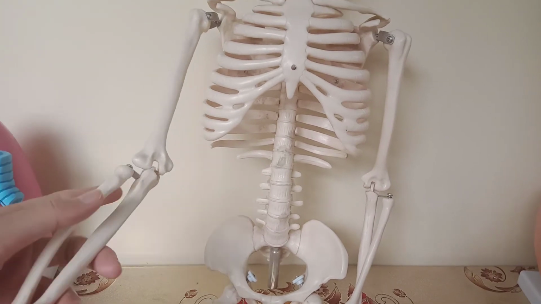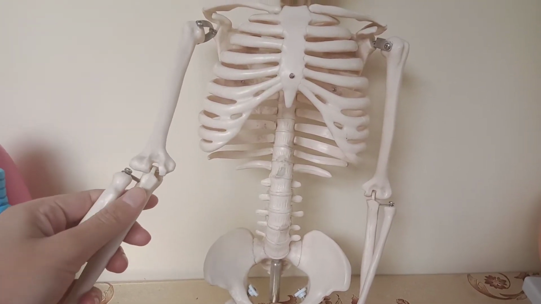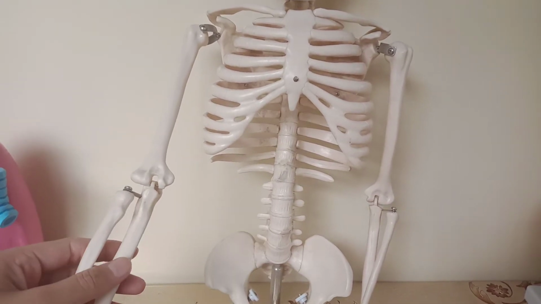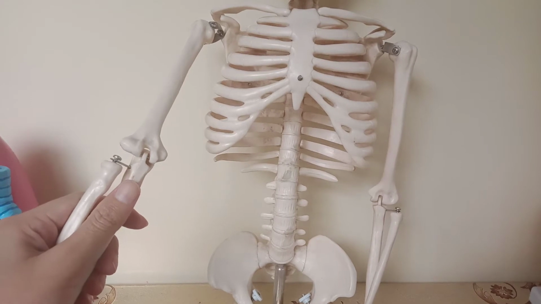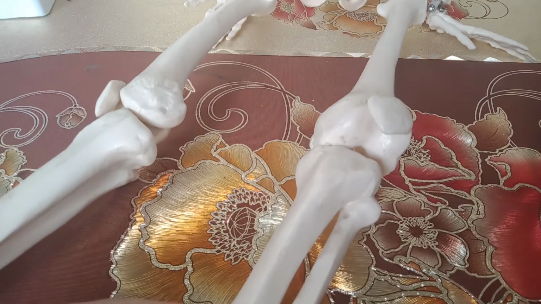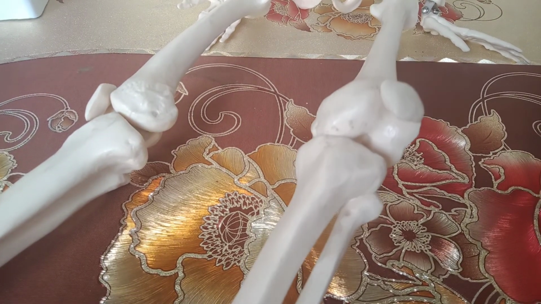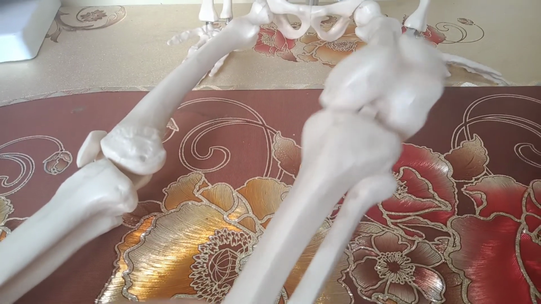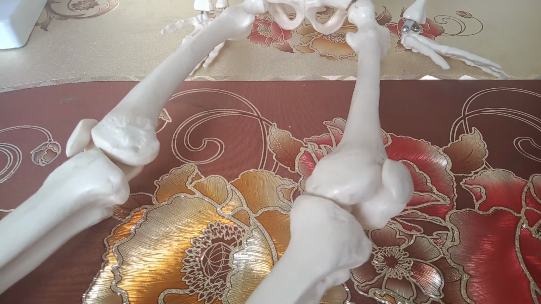So here is a hinge joint between these two bones, which is an elbow. And here are two hinge joints between these two bones, which are knee bones.